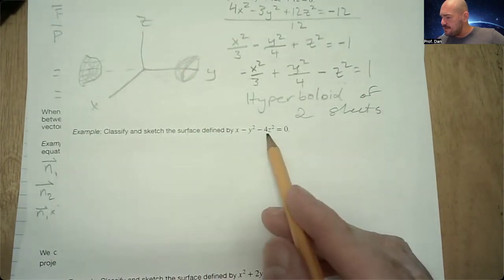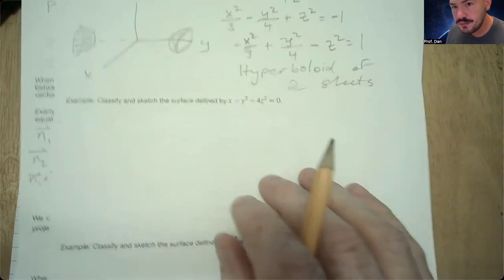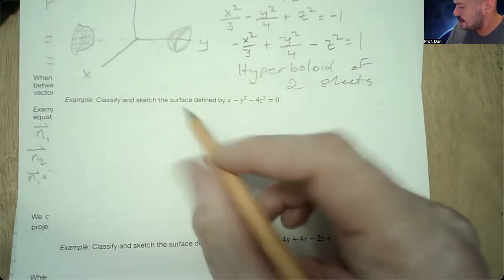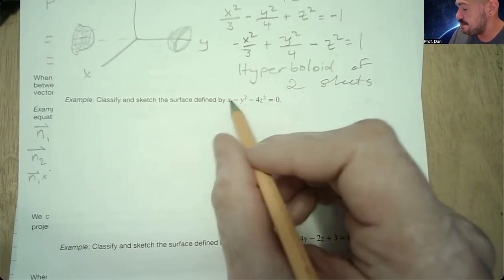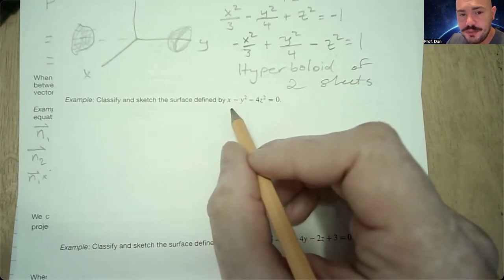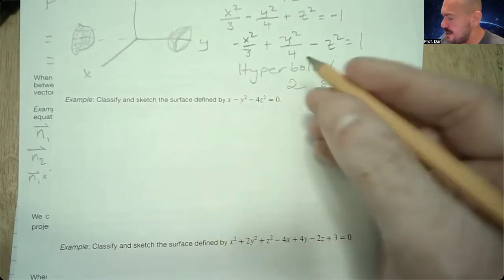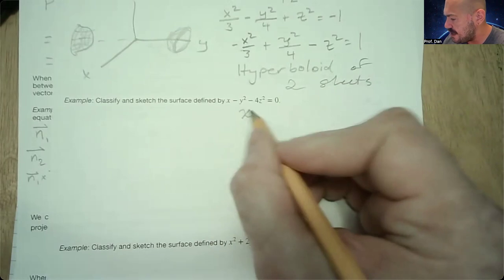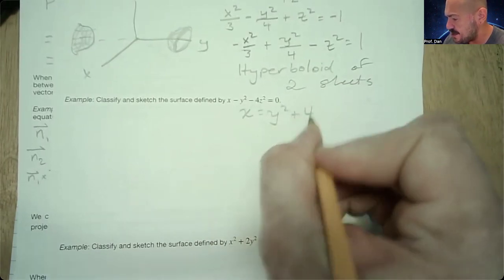For the next one, we want to look at this. First thing, how many squared variables are there? Only two. That means this has to be a paraboloid. So I'm going to rearrange it so that my non-squared variable is on one side and everything else is on the other side.